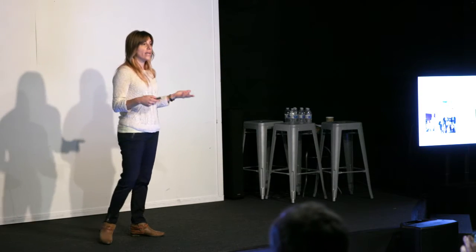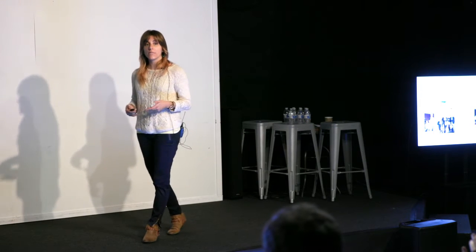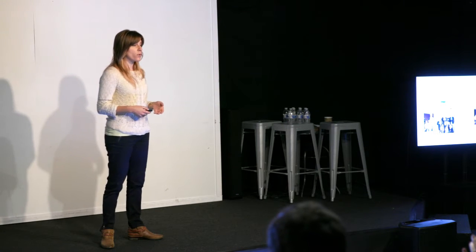So Google caught wind of this movement of people coming together around their developer technologies and thought, well, this is a great way for us to build real relationships with developers on the ground. Let's create a brand and support this. And so the Google Technology User Group brand was formed.